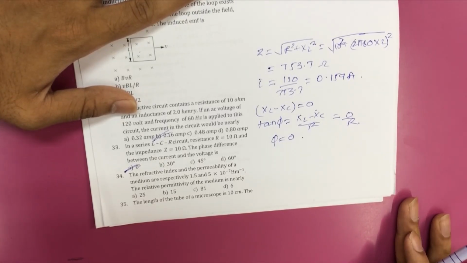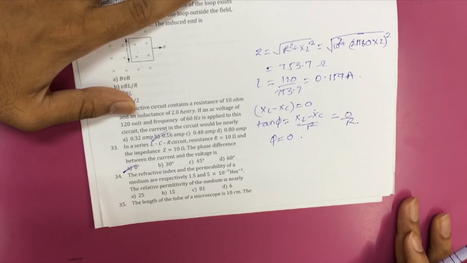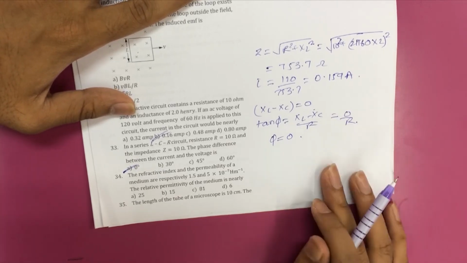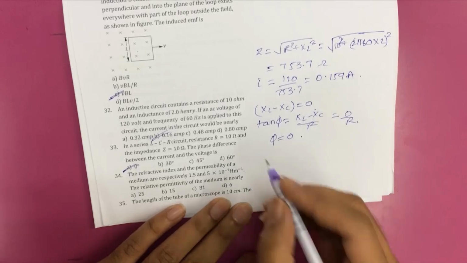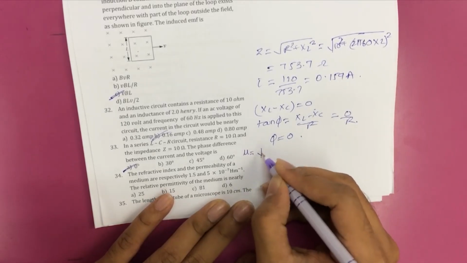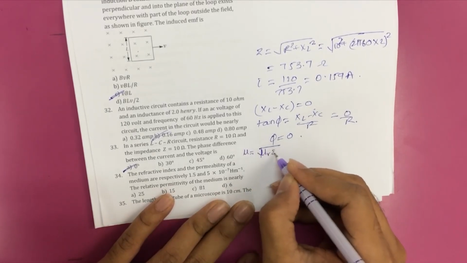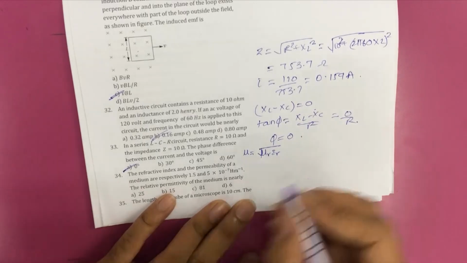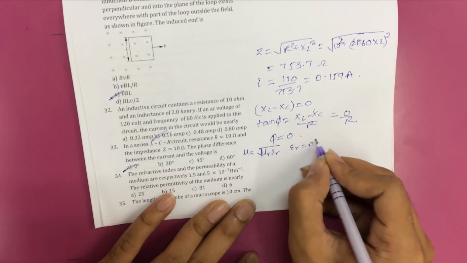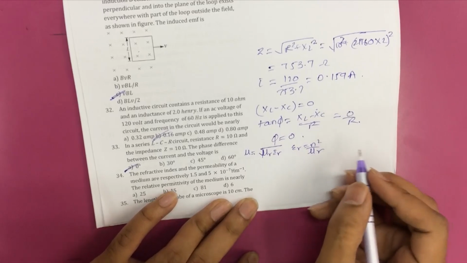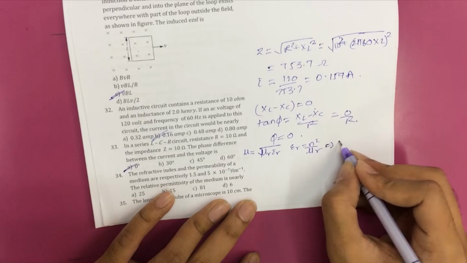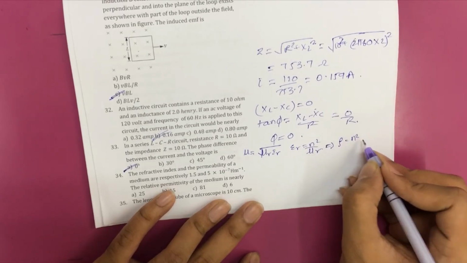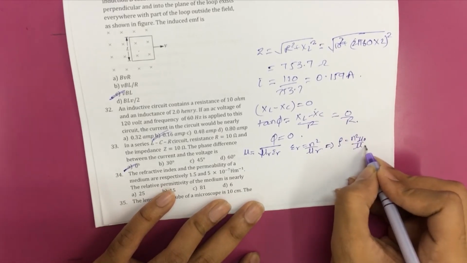Question 34. Refractive index and the permeability of a medium are respectively 1.5 and 5 multiplied by 10 raised to minus 7 Henry per meter. The relative permittivity of the medium is nearly, so we have to find the relative permittivity. And refractive index is given as 1.5, mu is given as 5 multiplied by 10 raised to minus 7. Refractive index n is equal to root mu r epsilon r. So epsilon r would be equal to n square divided by mu r.